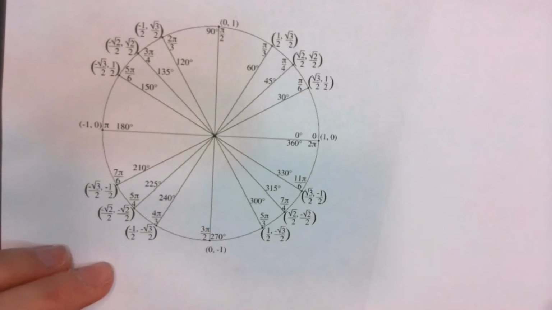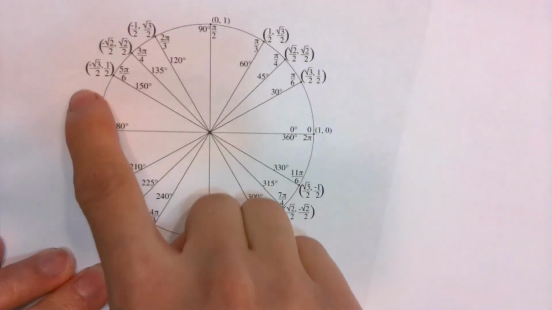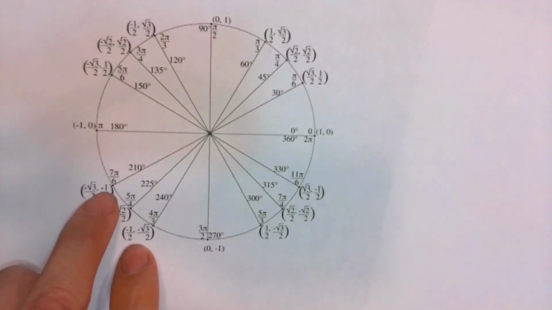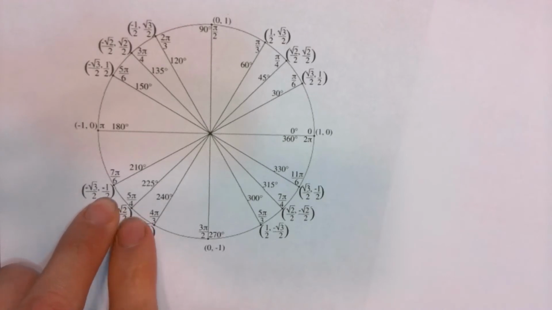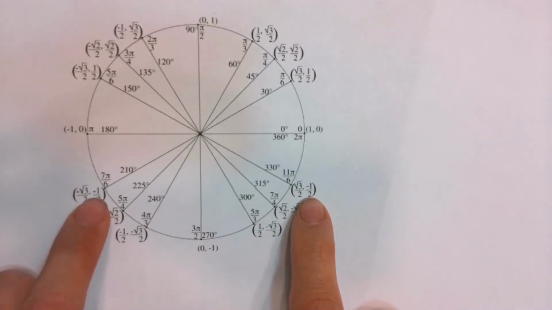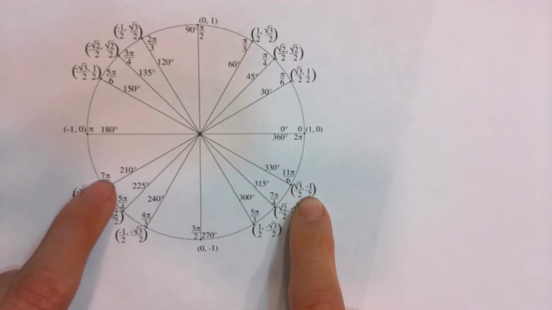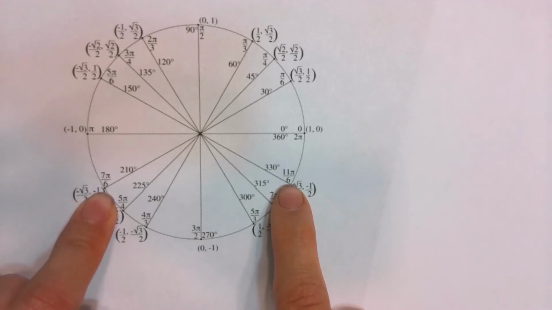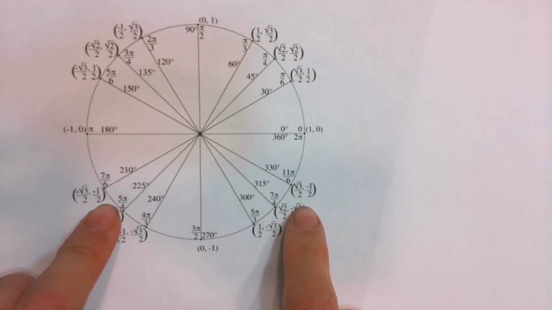So I look at it and I'm like, okay, y value. So I'm looking at the y coordinate. Where is -1/2? Oop! I see right here a y value of -1/2, and I see right here a y value of -1/2. Mrs. Major, this has two answers: 7/6 pi and 11/6 pi, right? Because both angles give you the y value of -1/2.